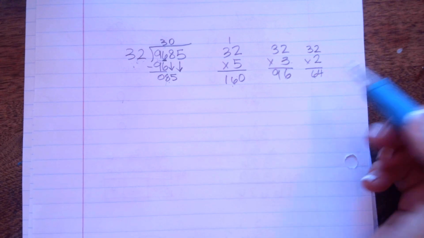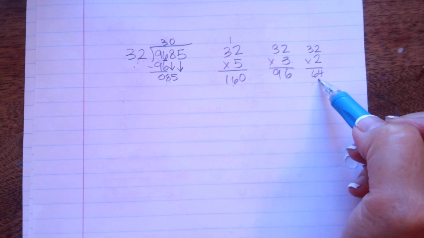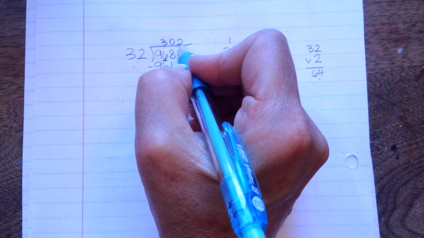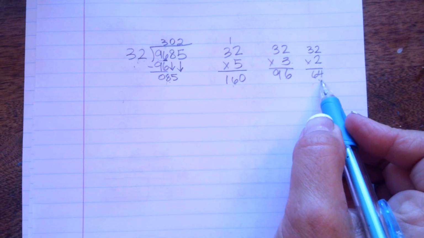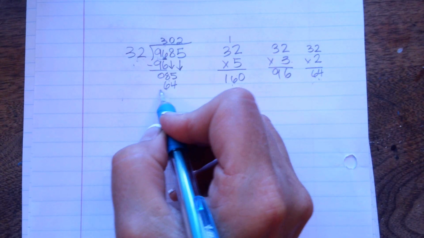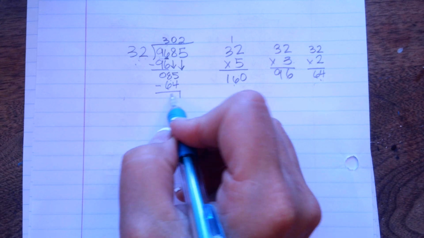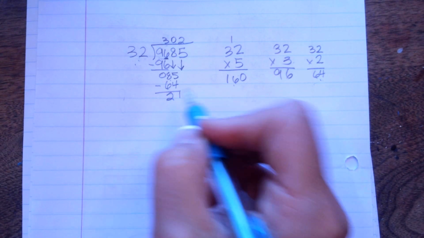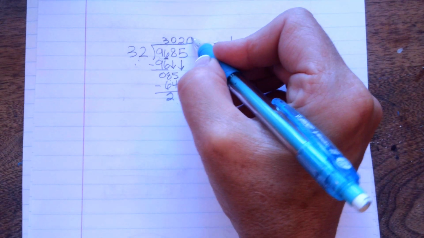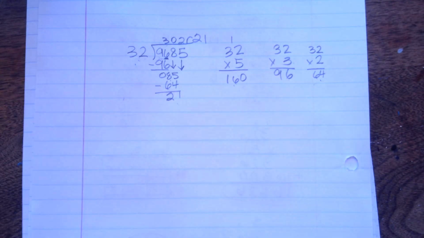All right, so that is the highest that we could go without going over. So we're going to put the 2 here, and then we're going to say 64 here. And then we subtract. Our remainder is 21, so we put that up here as our remainder. So the answer is 302, remainder 21.